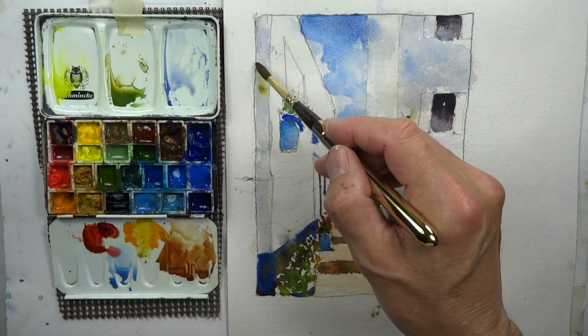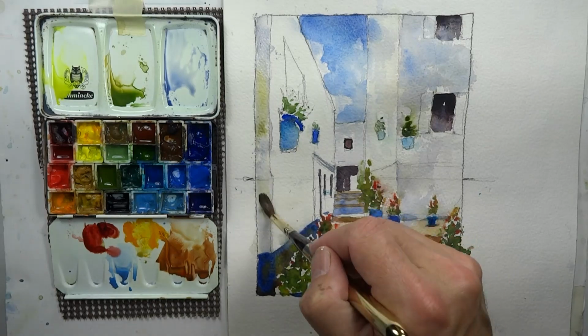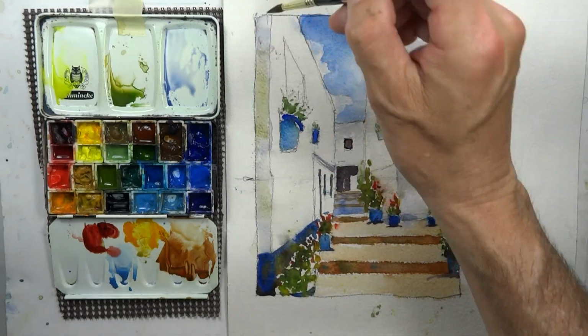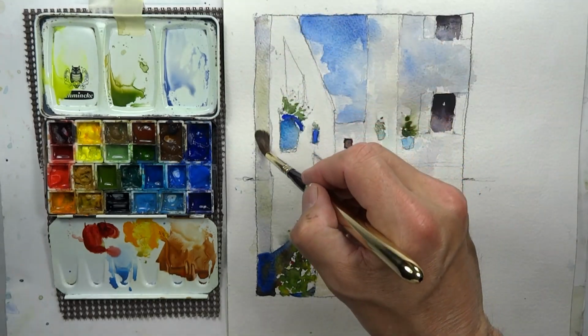And I add a little bit of that cadmium orange just to change up the tonal value and the color.